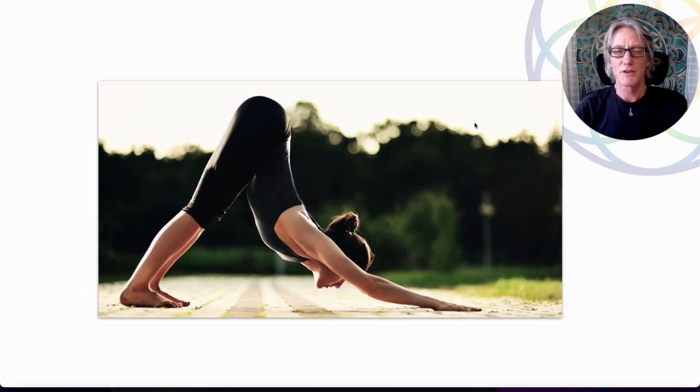First, I'll show you a couple of examples of what I would not recommend. So here is a woman, very flexible, and you can see that she's doing her downward facing dog, and her elbows are actually going into hyperextension. So you see that bend here in the elbows.